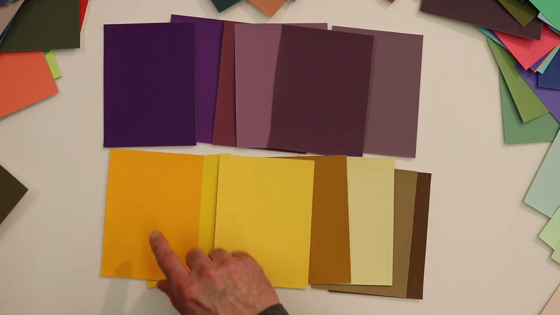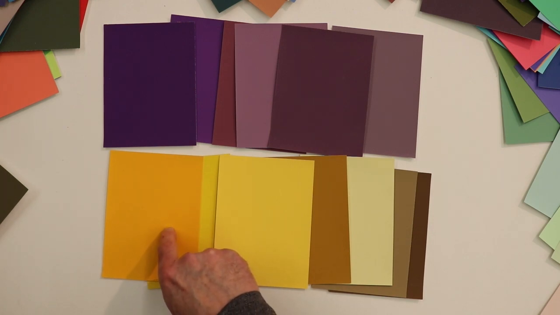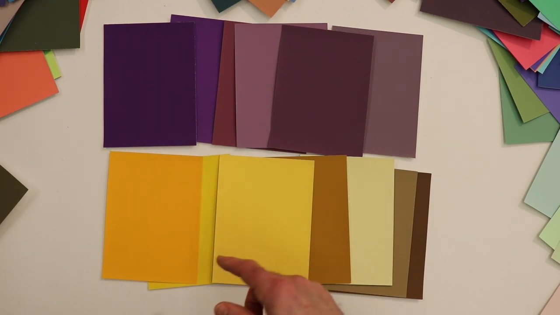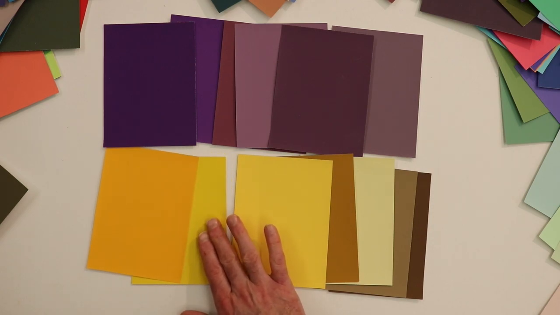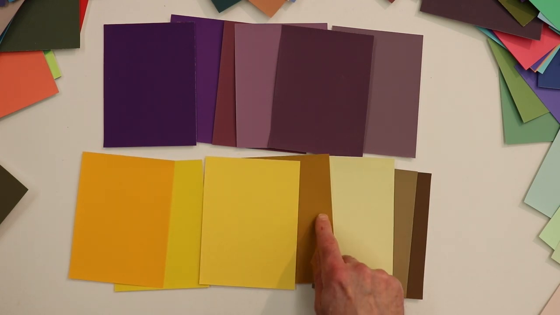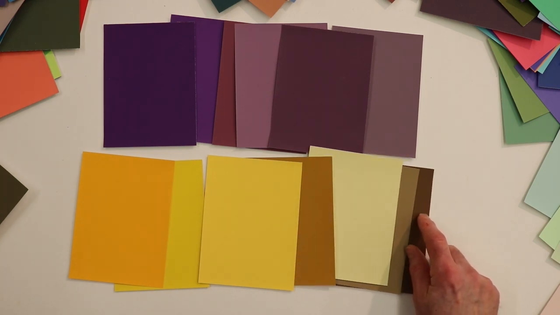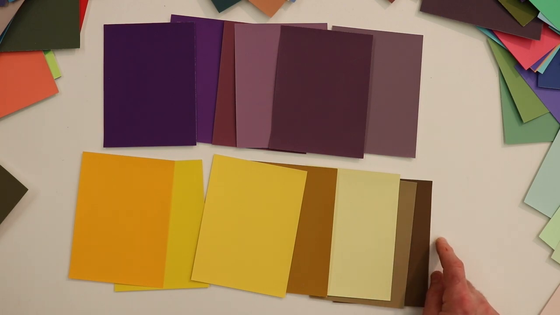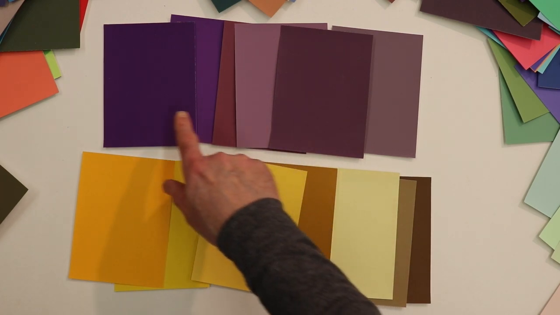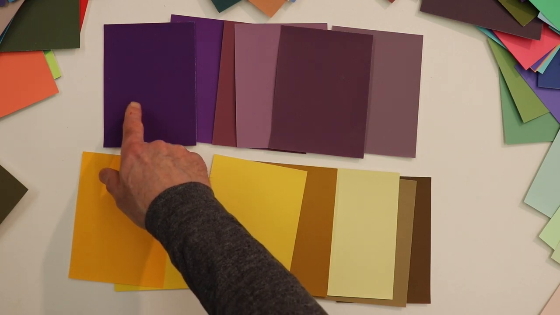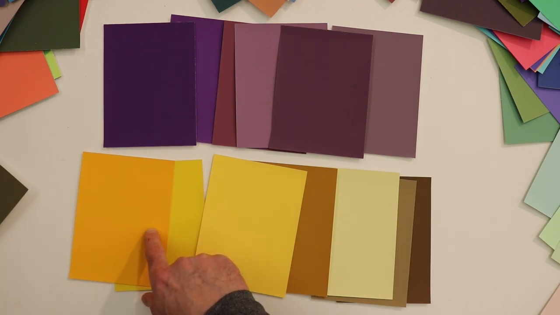So if we just look at these yellows, we can say this is the yellowest, right? Because the most yellow is bouncing off the page and interacting with our eyes. And then maybe this one a little bit less and a little bit less. And then over here it starts to get brown and tan, and all the way over here we have straight up brown. Now that's what happens to yellow when it gets dark, it turns brown. But that's not necessarily what happens when purple gets dark. So over here, purple is brightest in the dark, and yellow is brightest in the light.